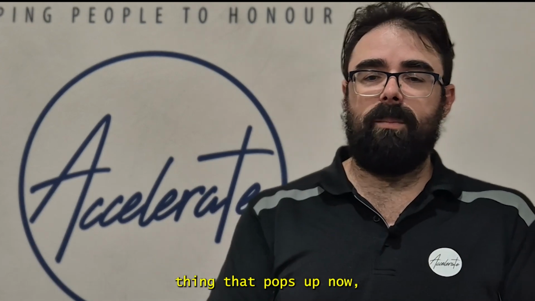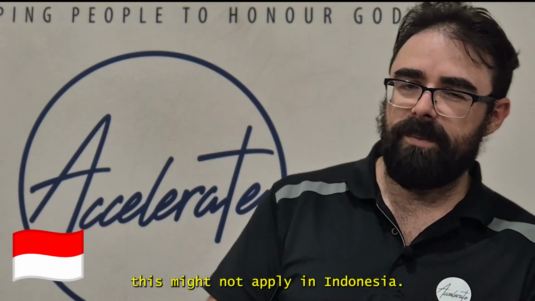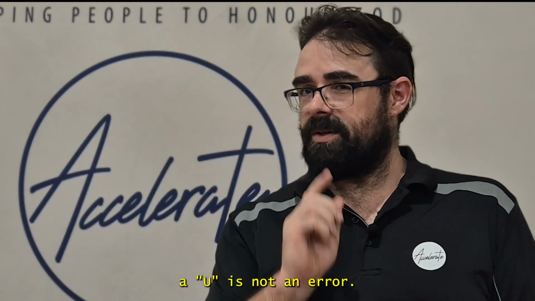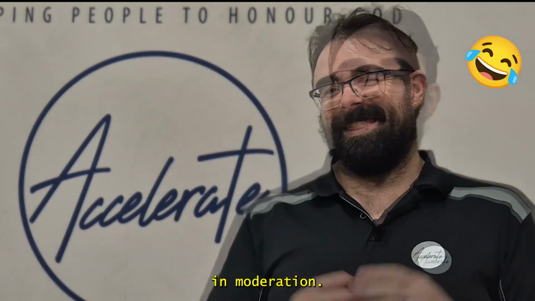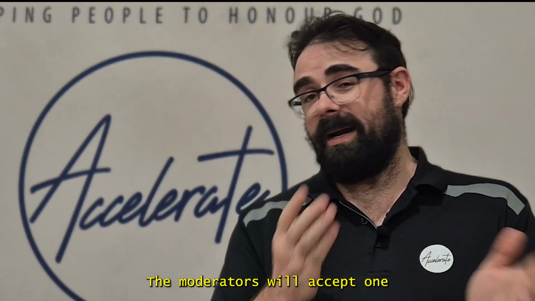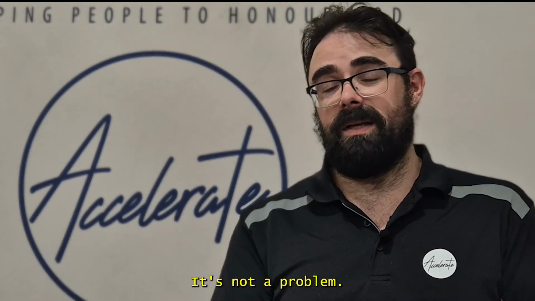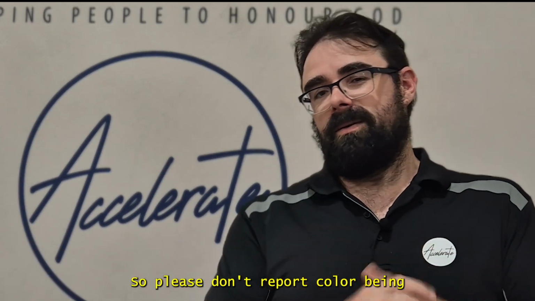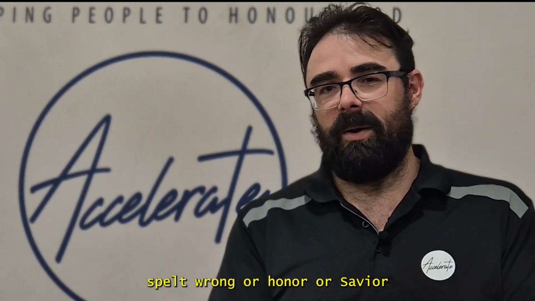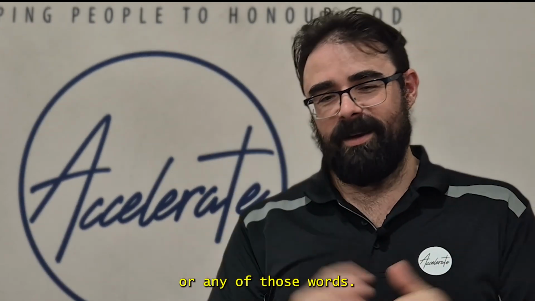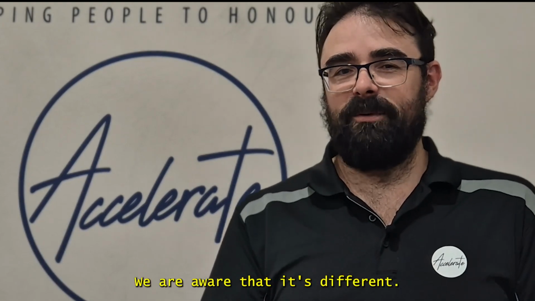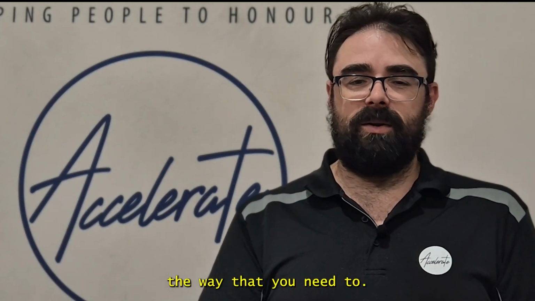Another thing that pops up, now this may not apply in Indonesia, color spelt without a U is not an error. In moderation, it doesn't matter. The moderators will accept one or the other. They'll accept both. It's not a problem. So please don't report color being spelt wrong, or honor, or savior, or any of those words. We are aware that it's different, and you just spell it the way that you need to.